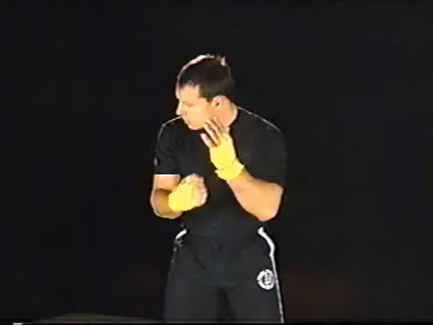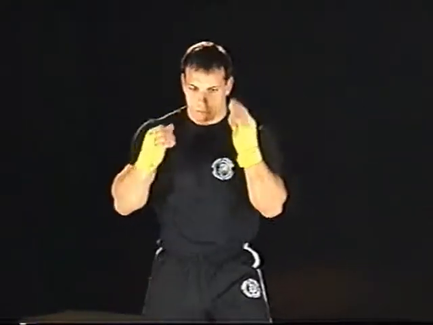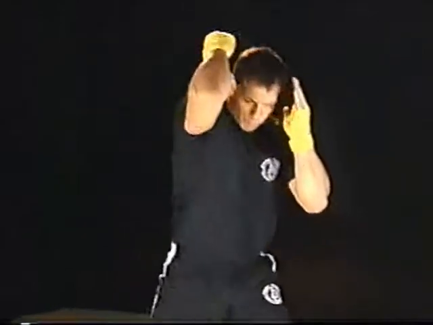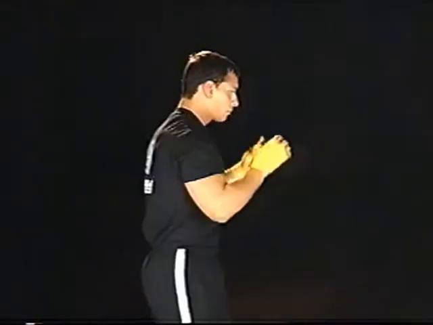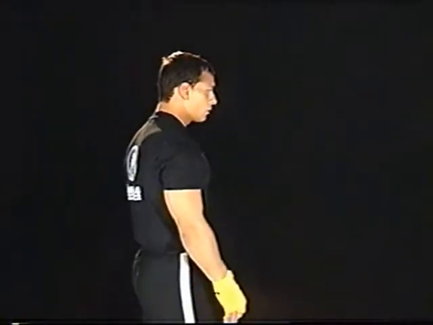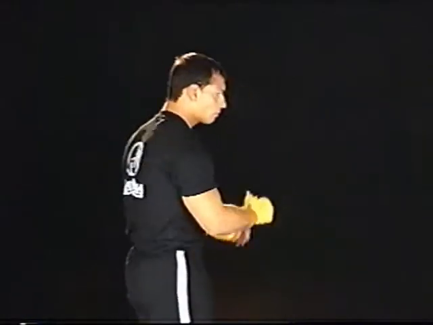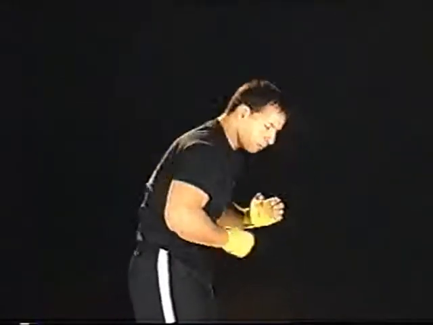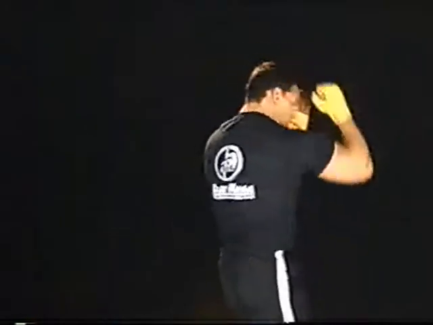To the solar plexus, to the chin or face, striking forward to the face, and striking downward to the appropriate target. A side view reveals his balance, the power that's generated in a short distance, and how he covers and looks to be safe.